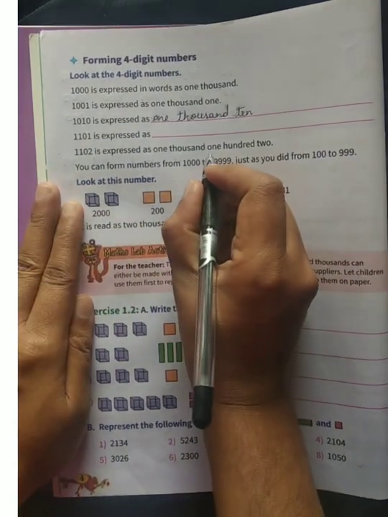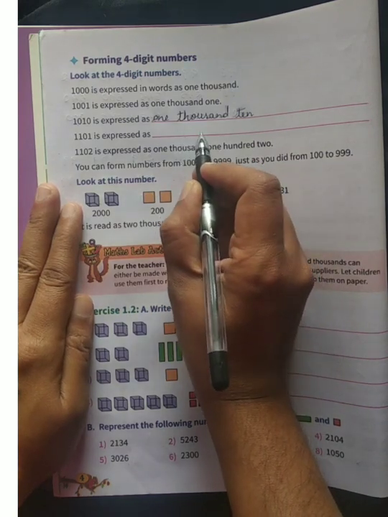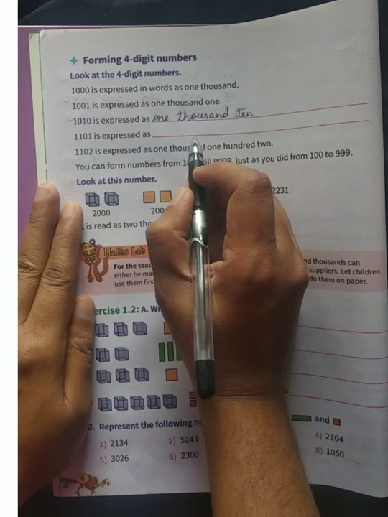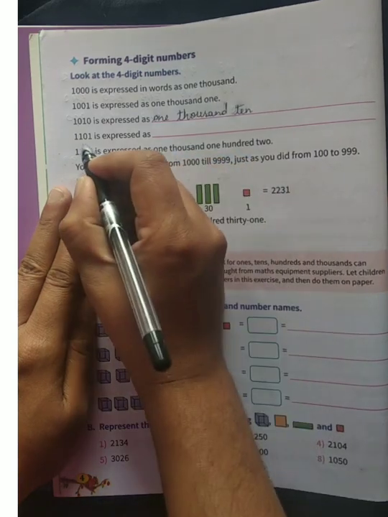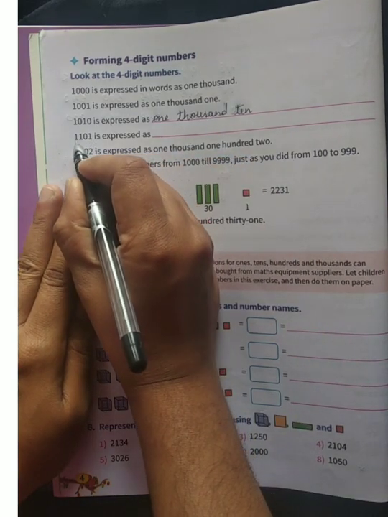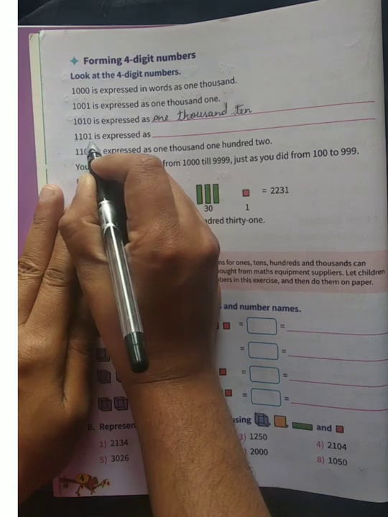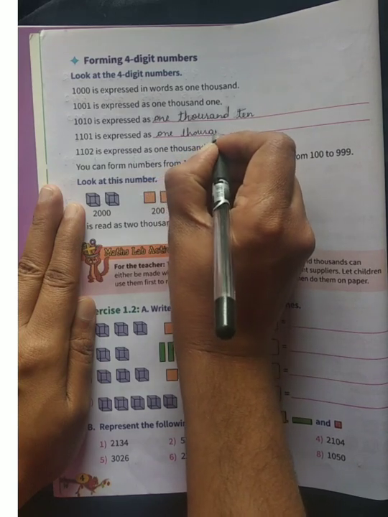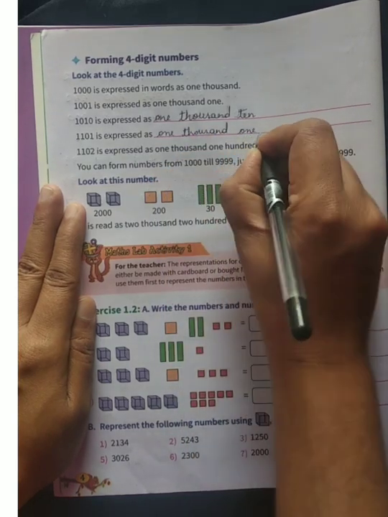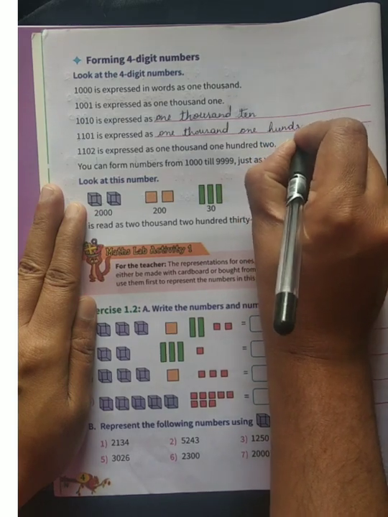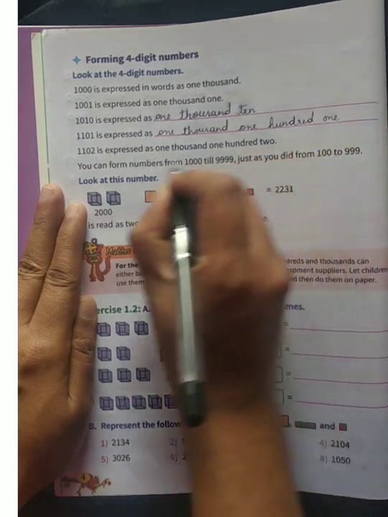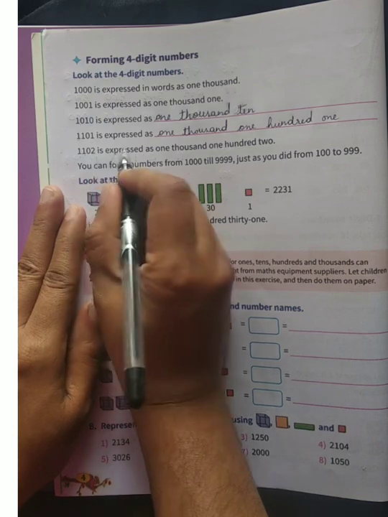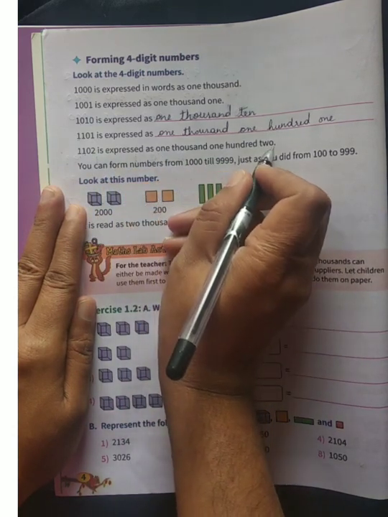Since the pencil writing is not clearly visible, children, I shall continue with the black pen, but I want you all to write in your pencils. Okay, write in pencil in your textbook. The next number, this is 1101. So it is 1,101. The next number is 1,102, expressed as 1,102.